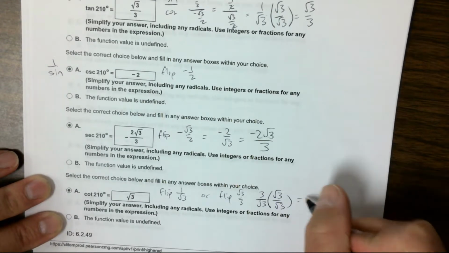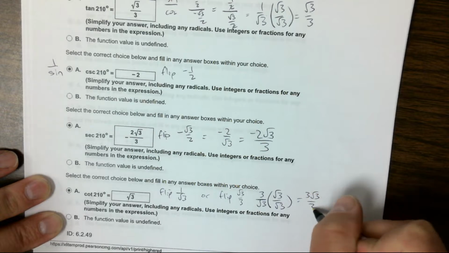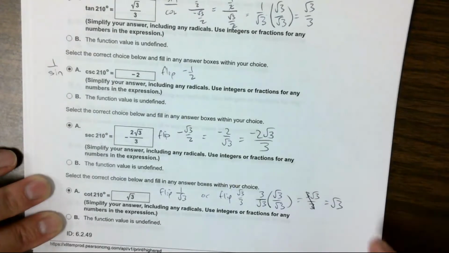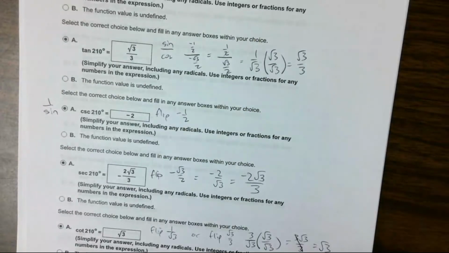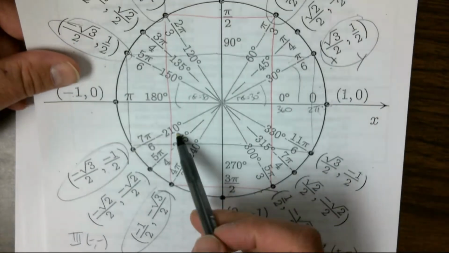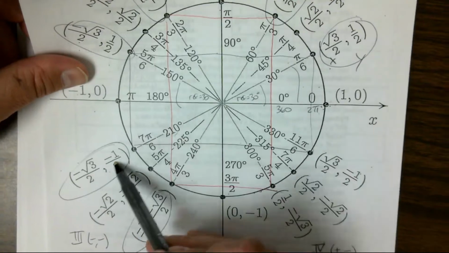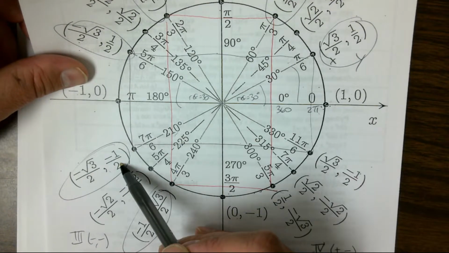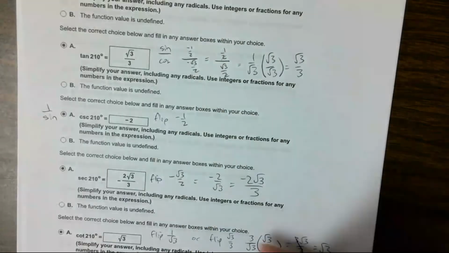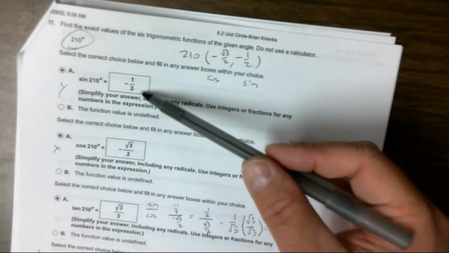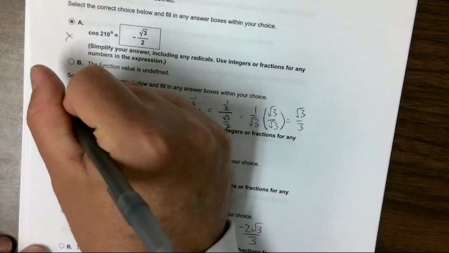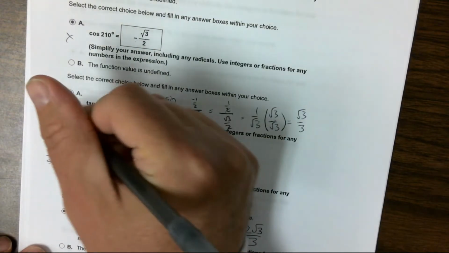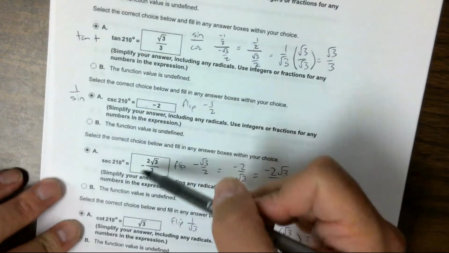That gives you 3 square root of 3 over 3, which is square root of 3. The thing you can check is at 210, everything except for tan and cotan should be negative. Negative, negative, tan is positive, negative, negative, cotan is positive.